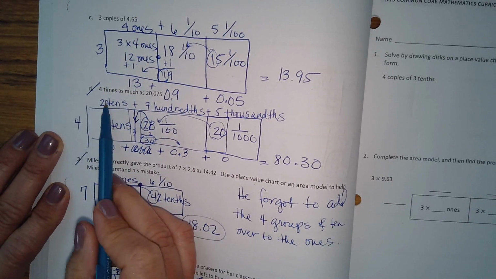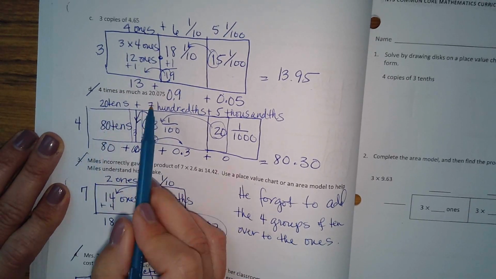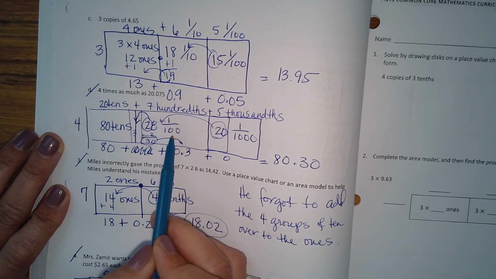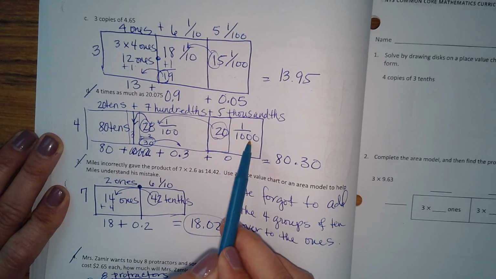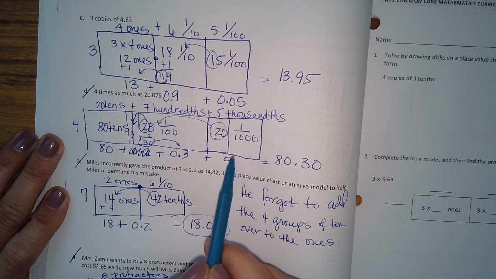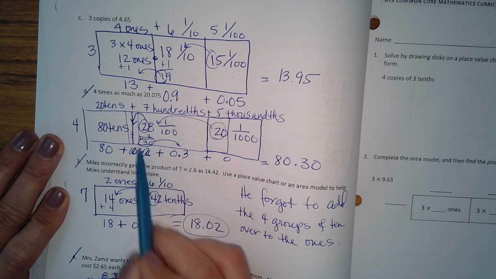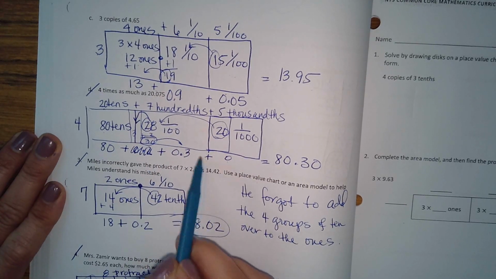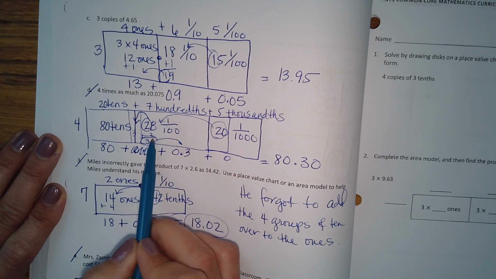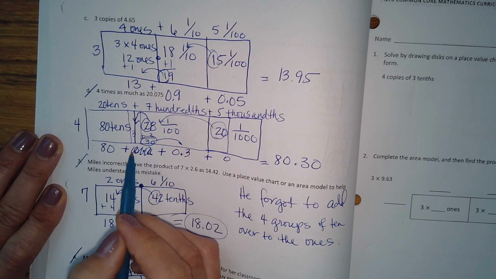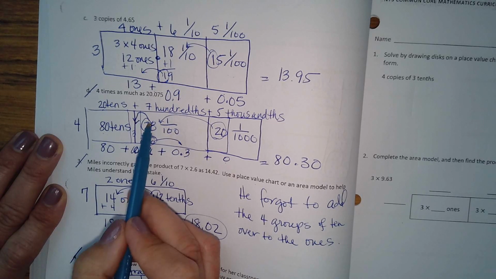Again, 4 times 20 is 80 tens. 4 times 7 is 28 hundredths. 4 times 5 is 21 thousandths. Starting at the end, moving my numbers over. I take my 2, move it over. I'm left with 0. Plus, I'm going to add 2 here, and I end up with 0.3.